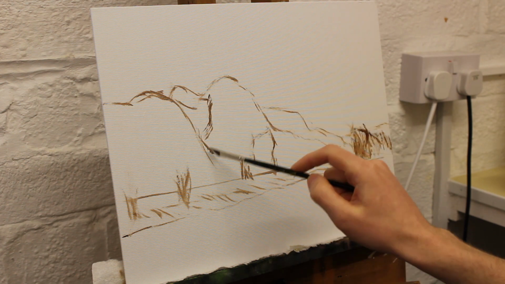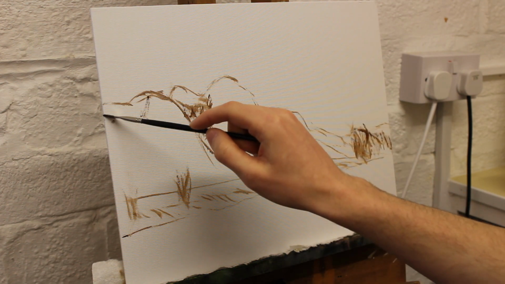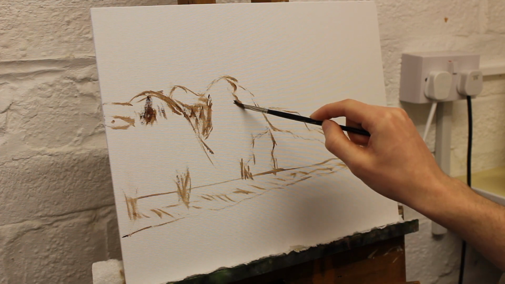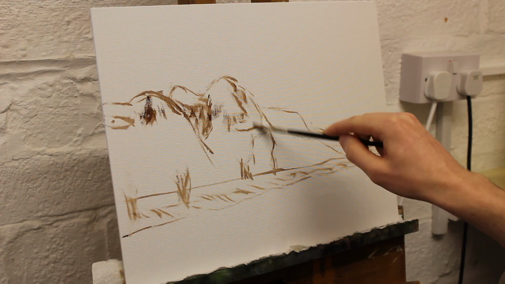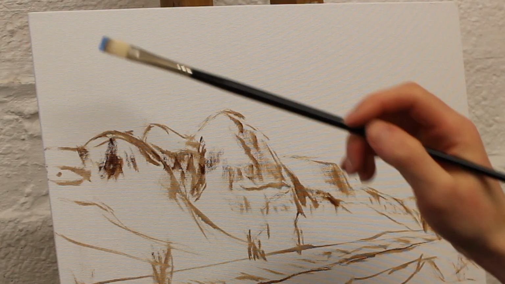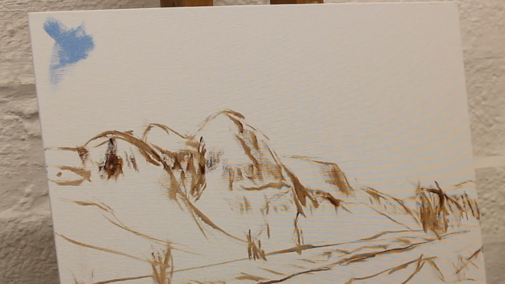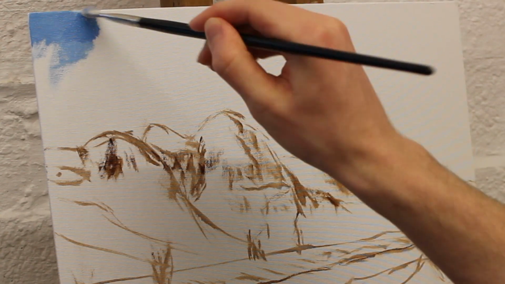It's pretty simple, but I find it's very important, so definitely worth spending the time to get it right. So moving on, we can start working on the blocking. I always like to start with what is furthest away, so in this case that will be the sky.